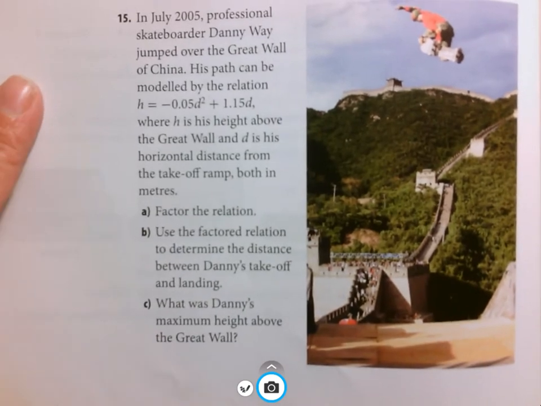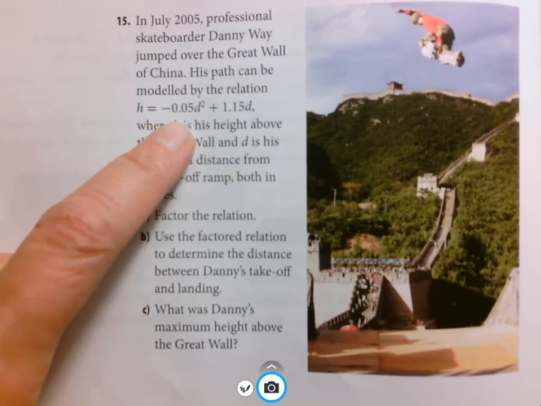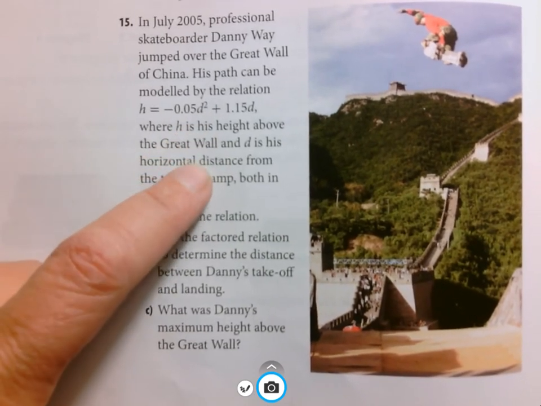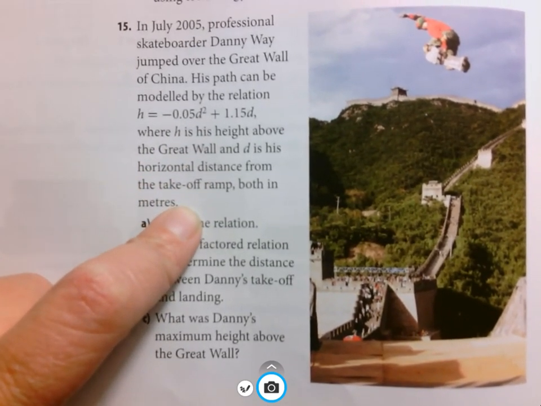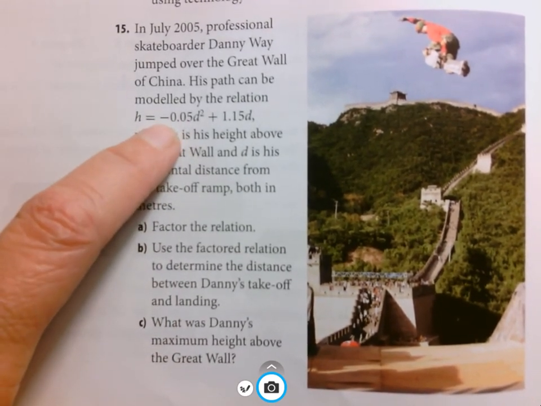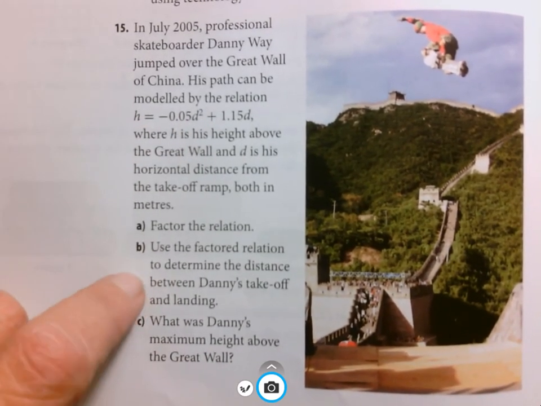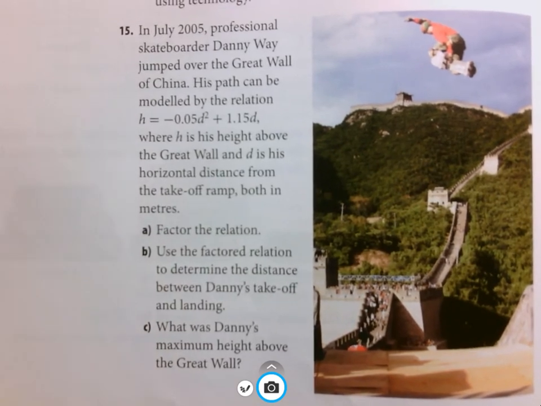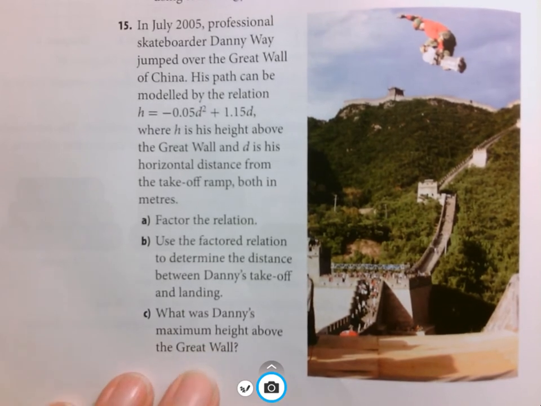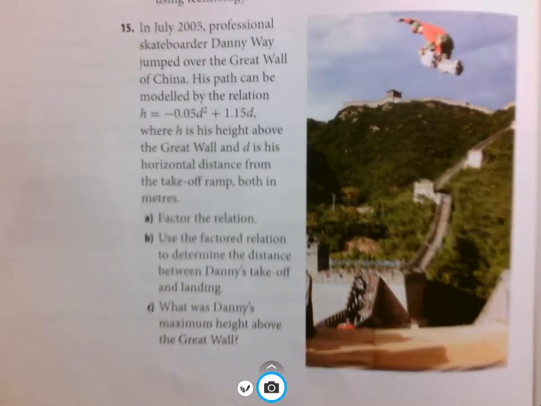His path can be modeled by this relation. H is his height above the Great Wall, and d is the horizontal distance from the takeoff ramp, both in meters. Factor the relation. Use the factored relation to determine the distance between his takeoff and his landing. What was Danny's maximum height above the Great Wall?